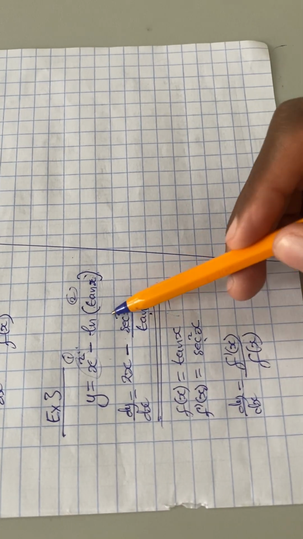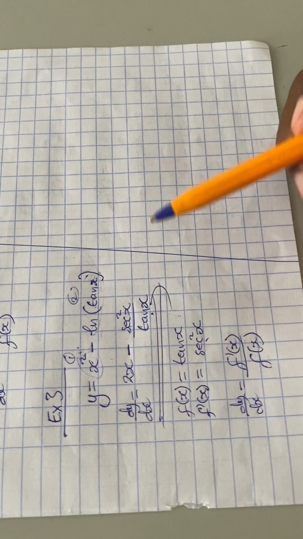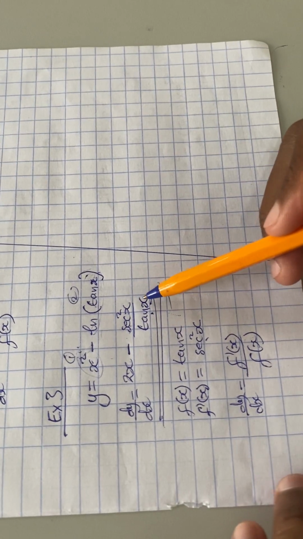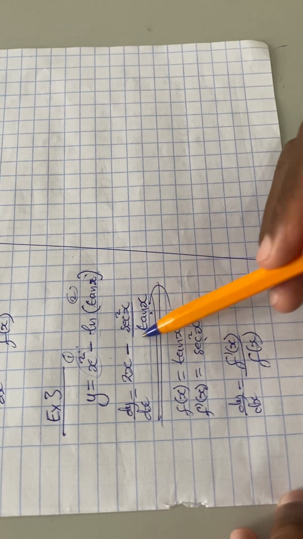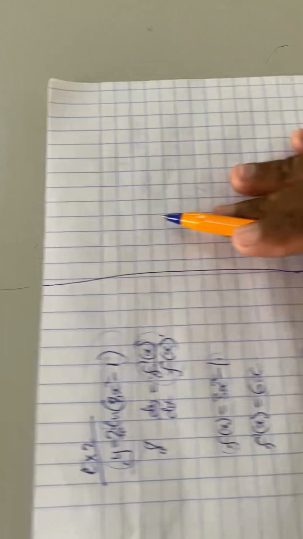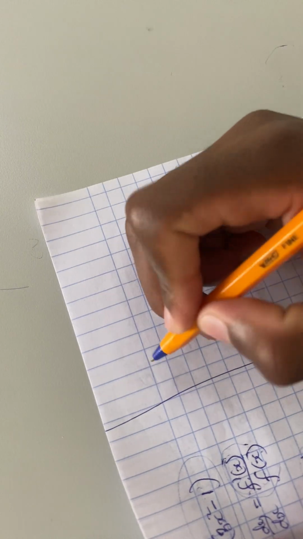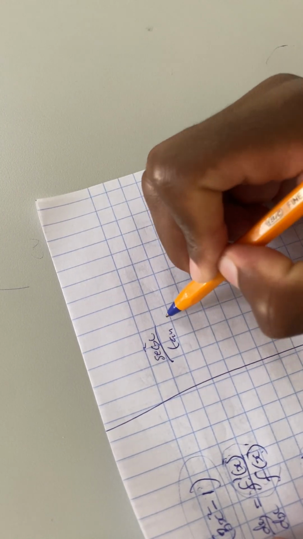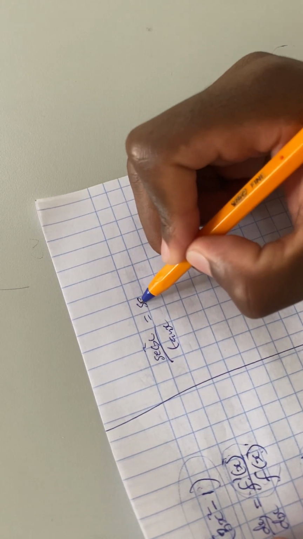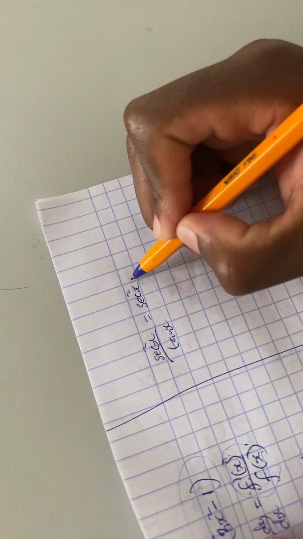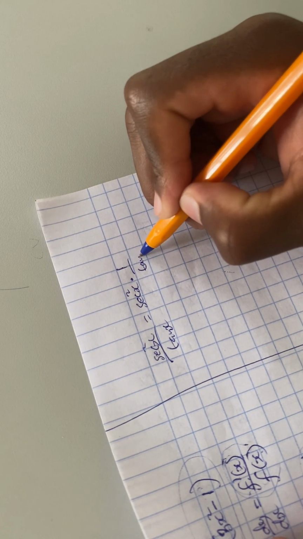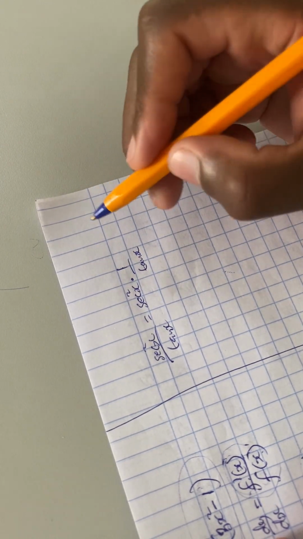You can further simplify this part of the function, but I don't think it's necessary, because sec squared x over tan x is the same thing as sec squared x multiplied by 1 over tan x.